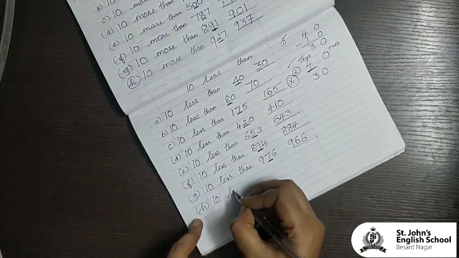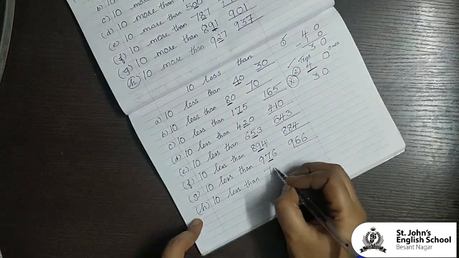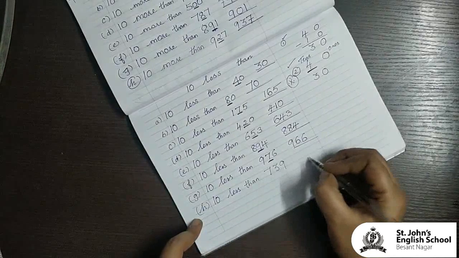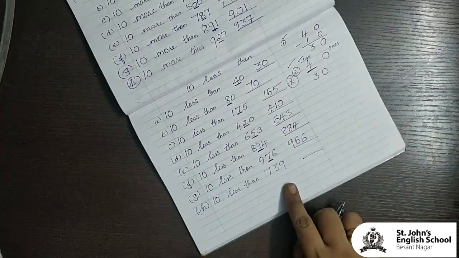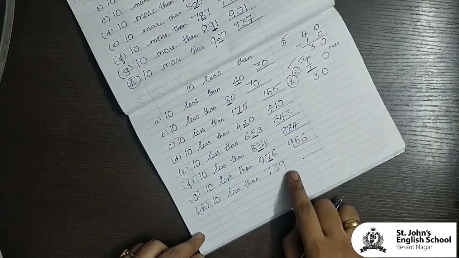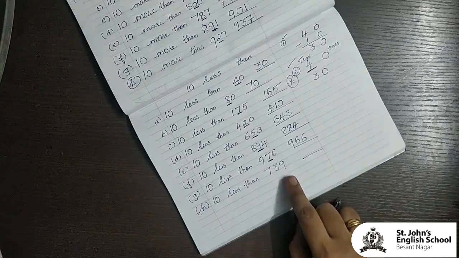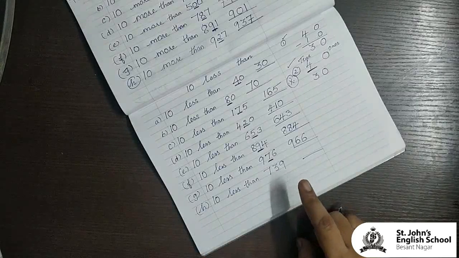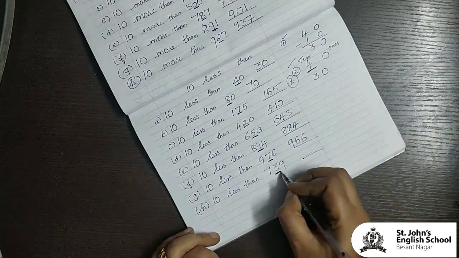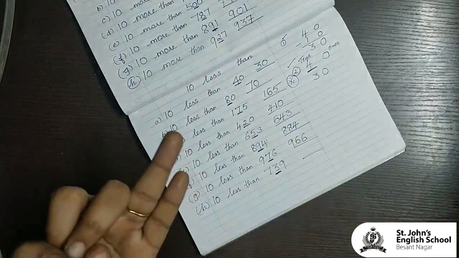10 less than. What number is this, children? Read this number. 739. So what number is there in the tens place value? Number 3. So I am going to underline that. Out of 3, I am going to take away 1 number.